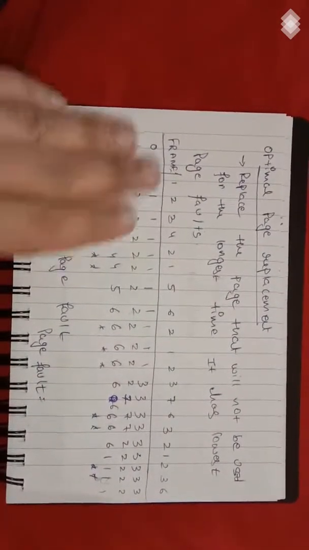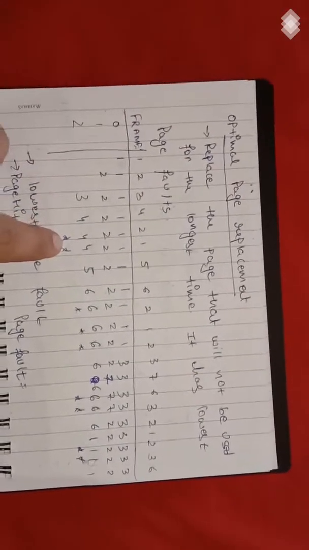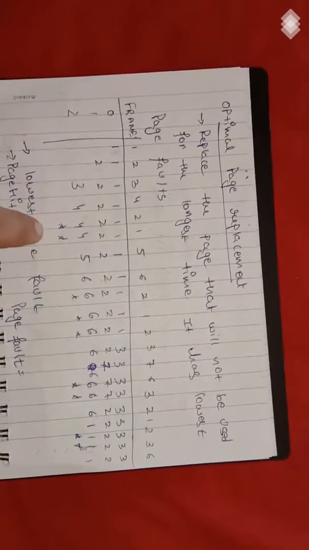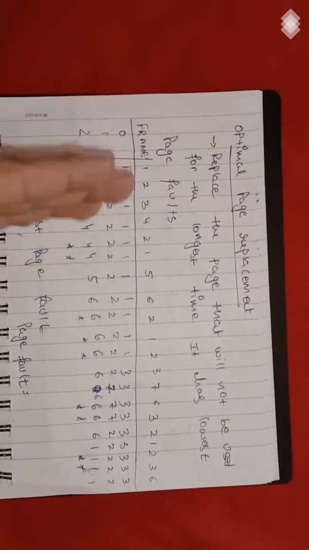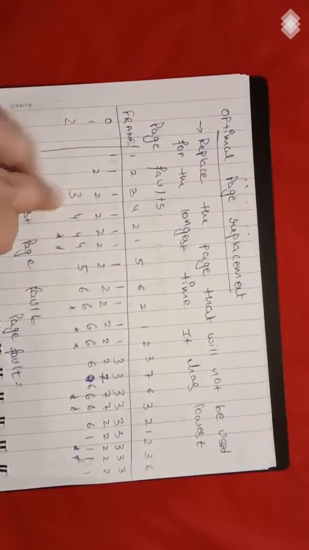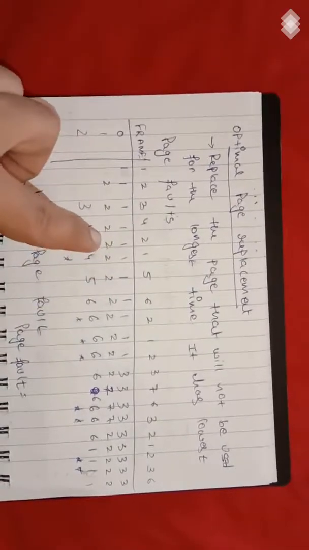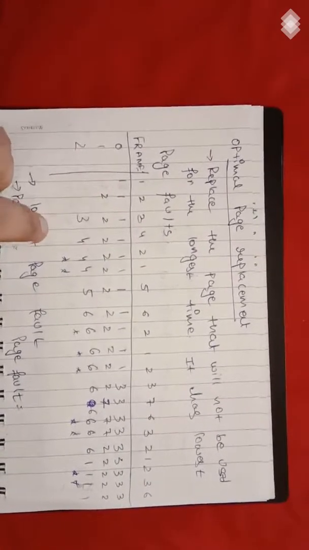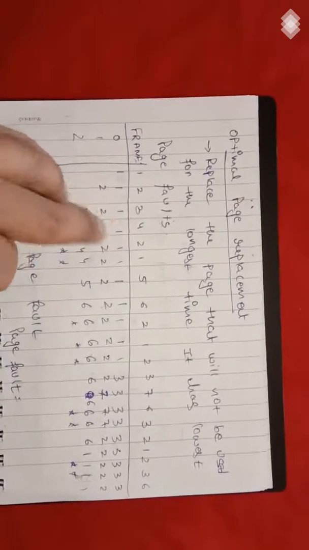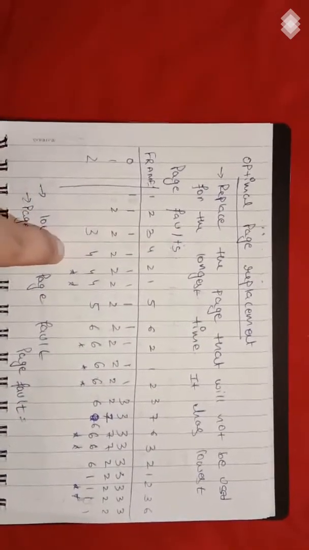Here in FIFO we see first in first out. In LRU we see with respect to the page hit. All the previous one is renewed to 1, but in optimal we will see all the above. When we replace, we will see all the strings that have to come, like 1 2 3, 1 2 3. Like from 1 to 3, 2 is coming, 1 is coming, but 3 is not here. So we will replace 4 with it.